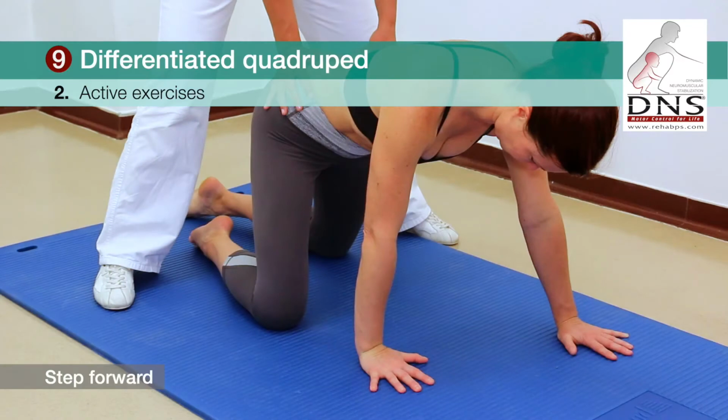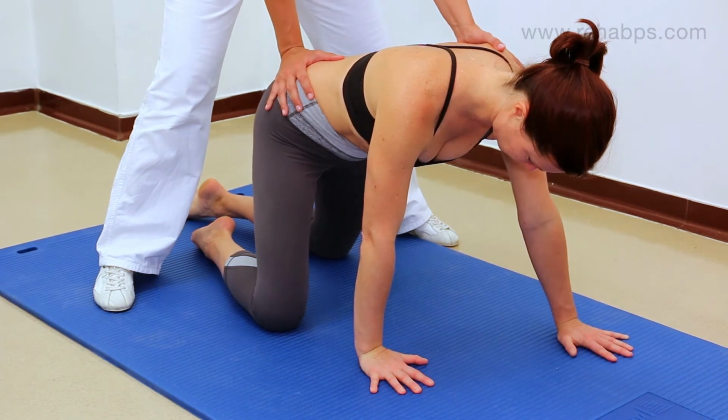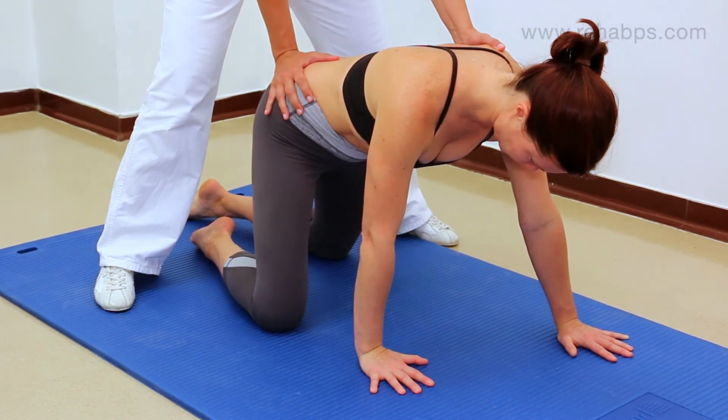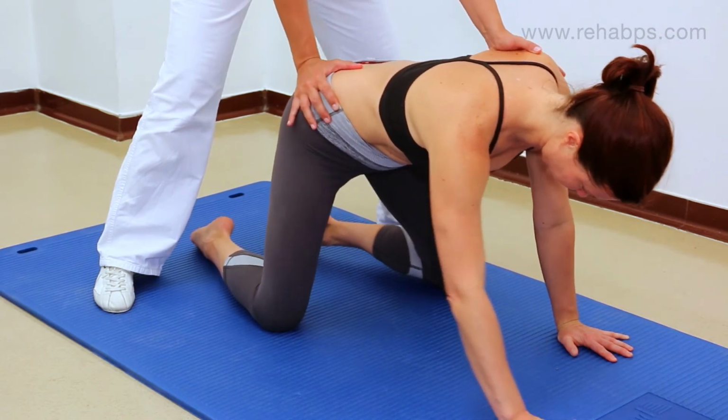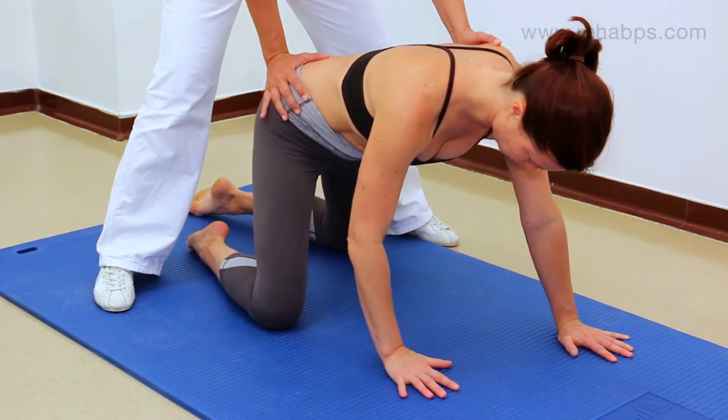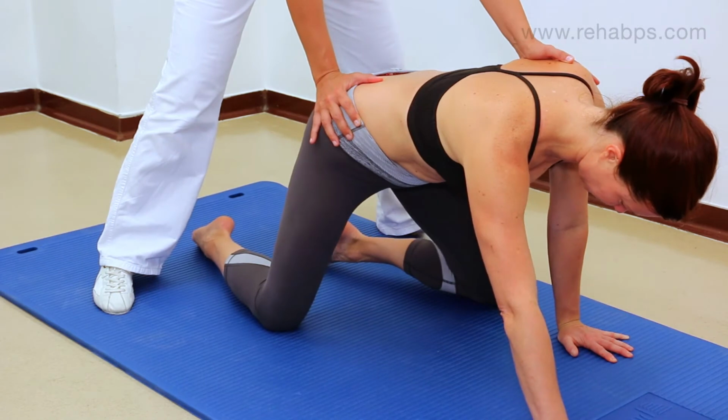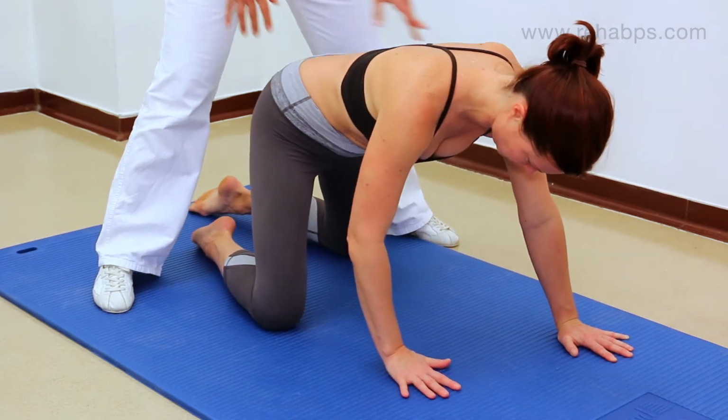Initially, the therapist can assist with the position of the pelvis. The therapist observes the position of the head, the contour of the neck, the shoulder blade position, the connection between the trunk and the pelvis, the paravertebral muscle activity, and the activity of the abdominal wall.